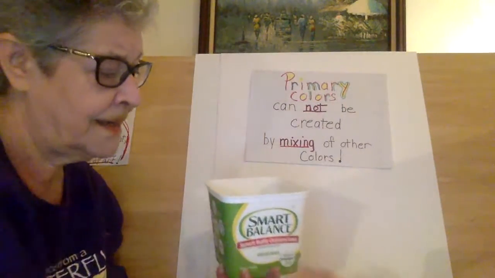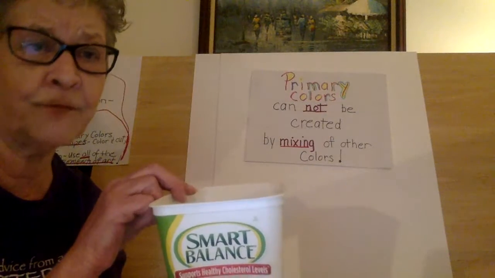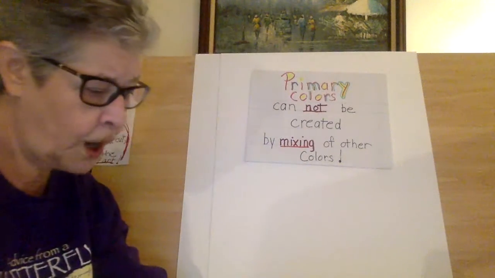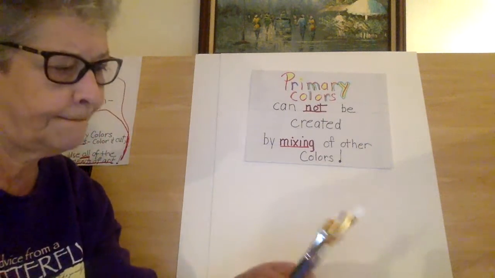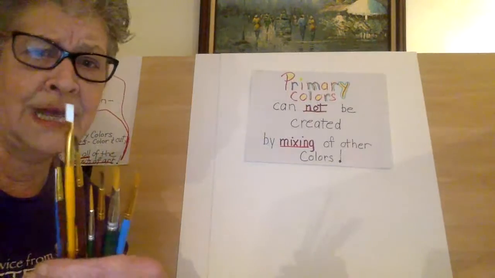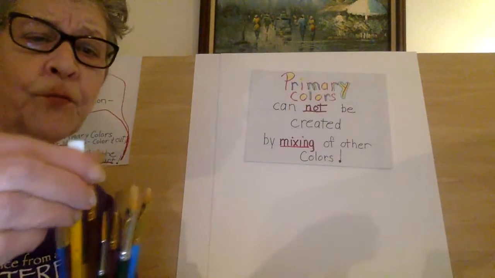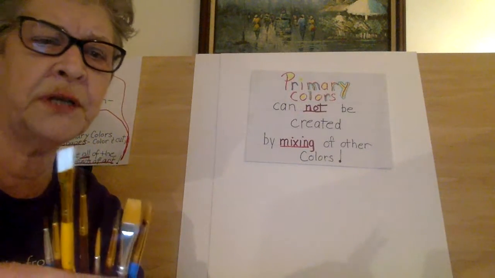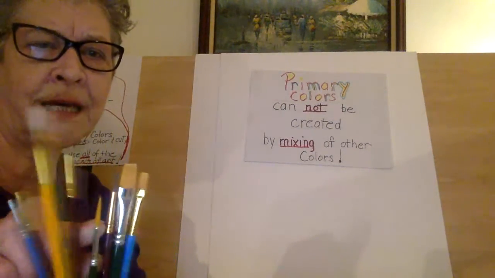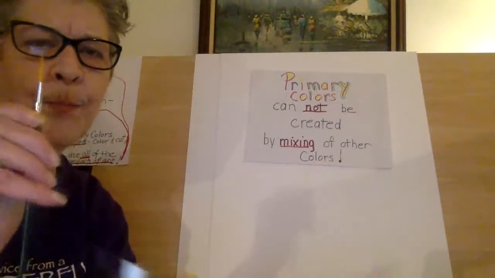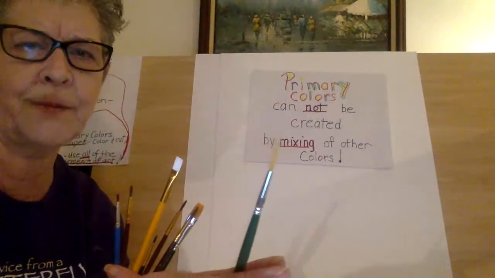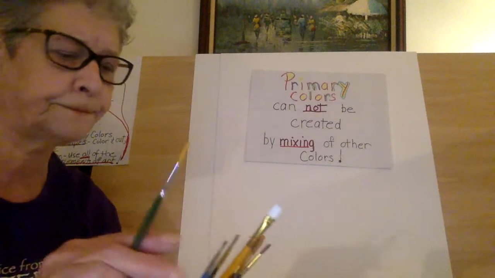So we've got that, and we've got a bucket of water because as we use our paintbrushes, we have to clean them. If we don't, and there's a variety of paintbrushes. There's thick, there's thin, there's fine brushes. Look at how pointed this is. Right here. Whoops, which way do I go? There we go.